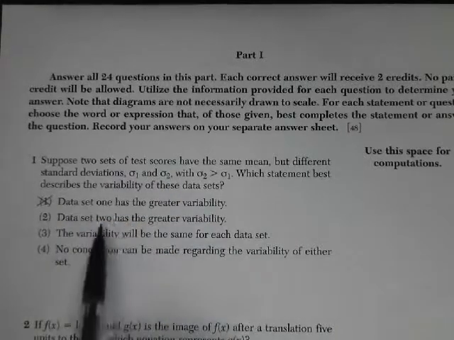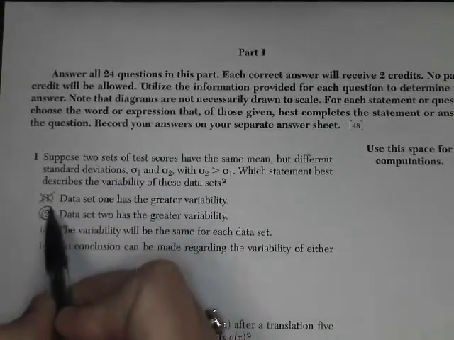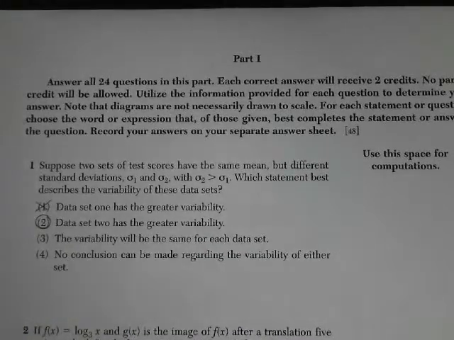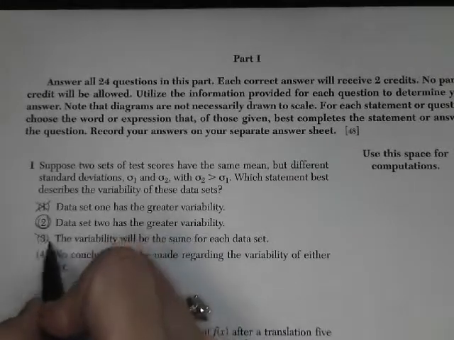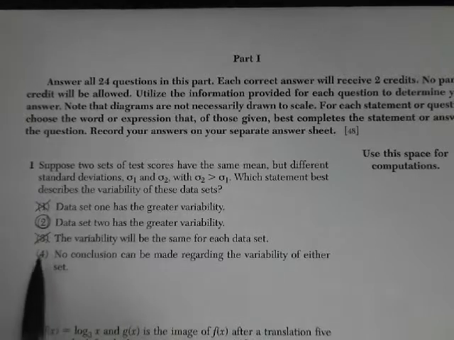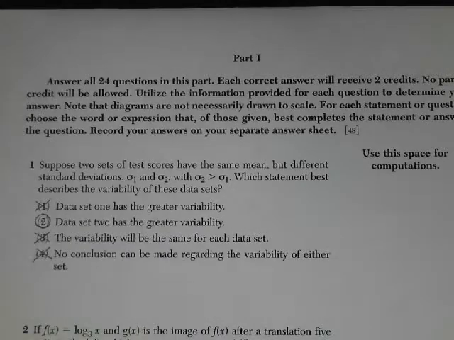That would be false. Data set 2 is the one with greater variability. That's just understanding the concept of standard deviation. The data sets are not the same variability, and certainly it's not that no conclusion can be made.